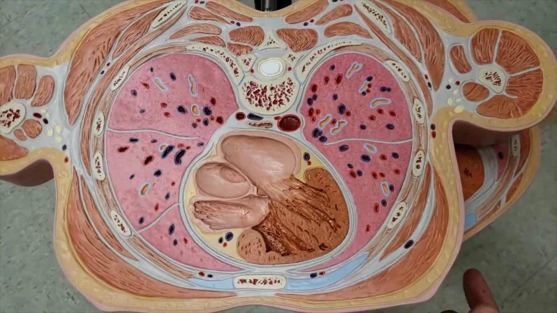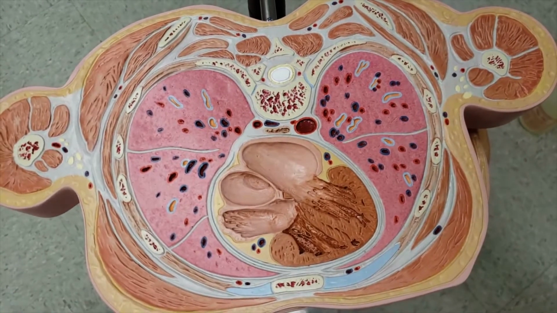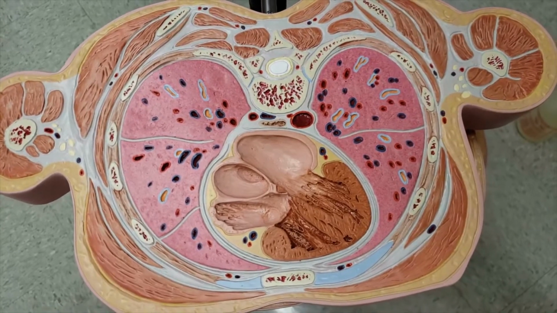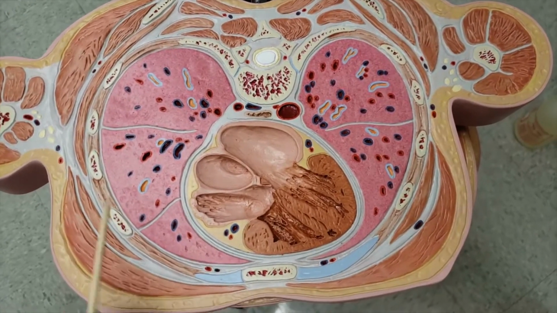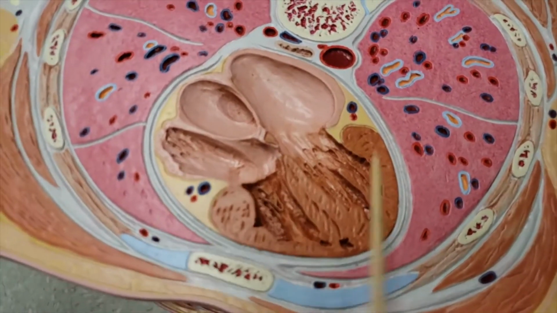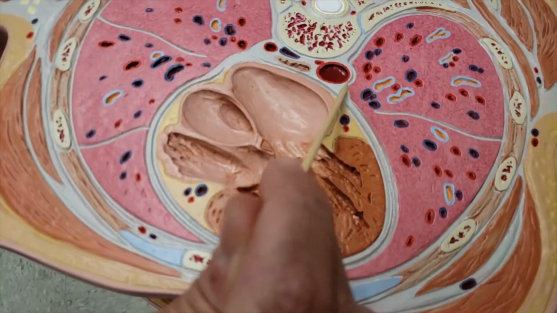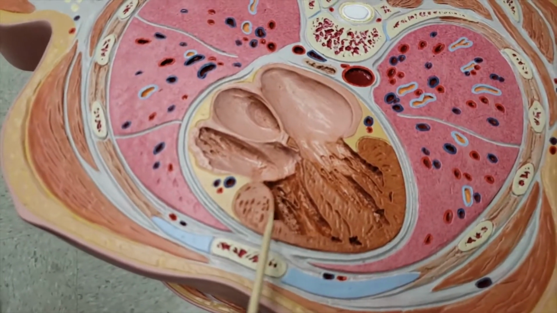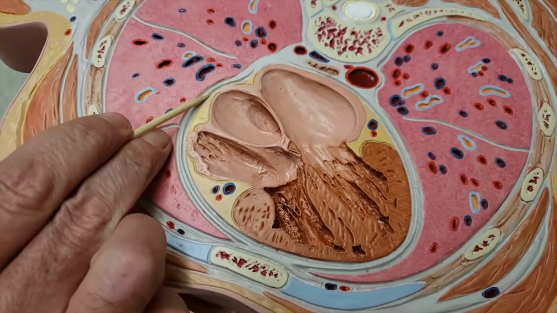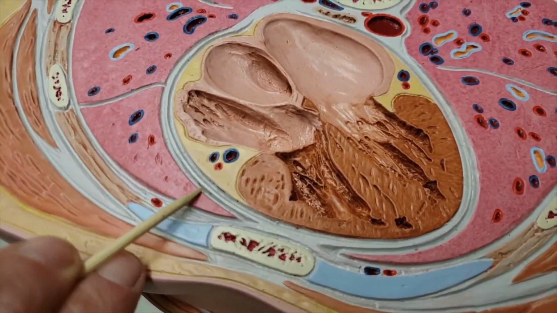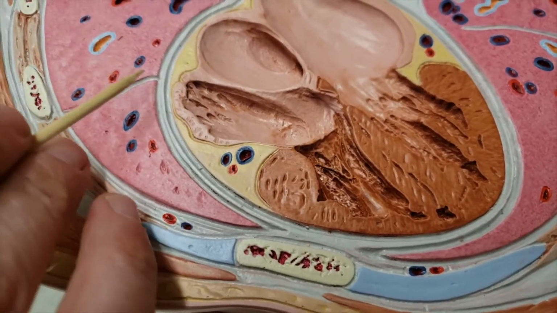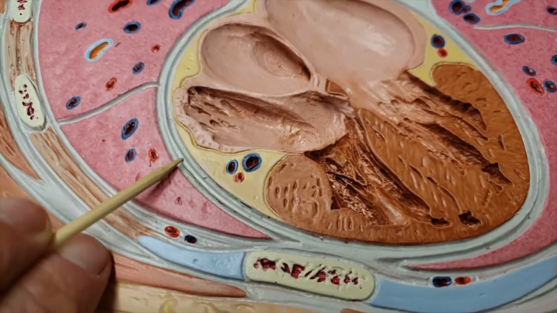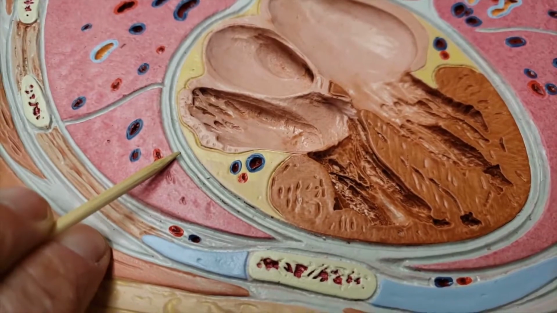And I want you to try and imagine the pericardium. The pericardium is the outer covering of the heart. If this right here is the mediastinum, the heart is going to be covered by different layers. And this raised ridge, I hope the camera is picking up this raised ridge. Pay special attention to it. This raised ridge is the pericardium. You're also going to hear it referred to as the pericardial sac.